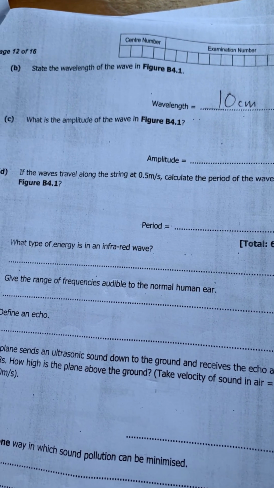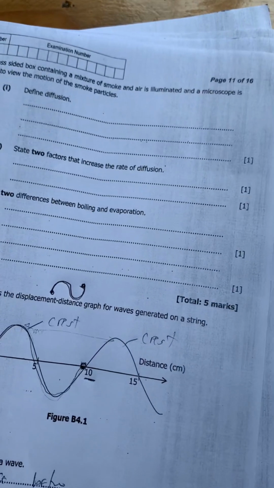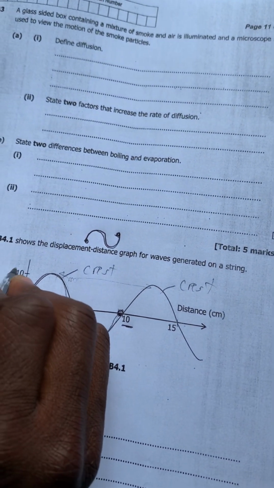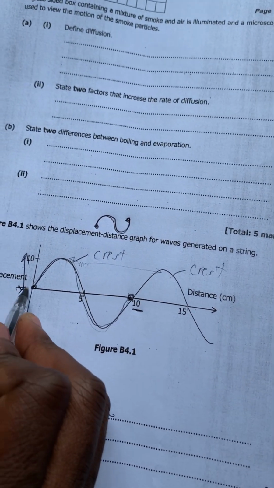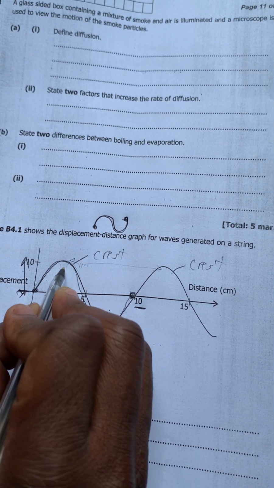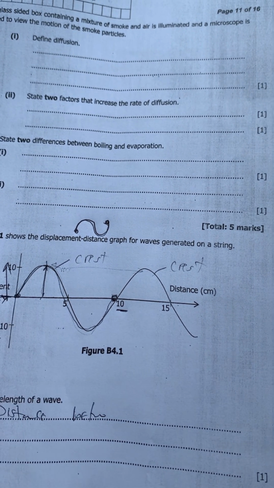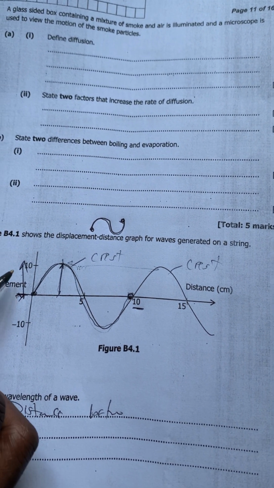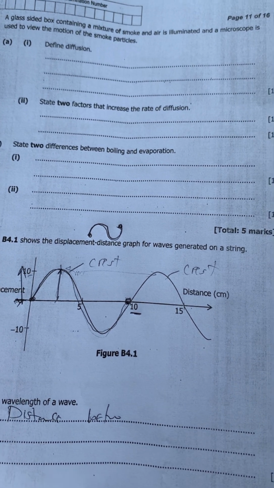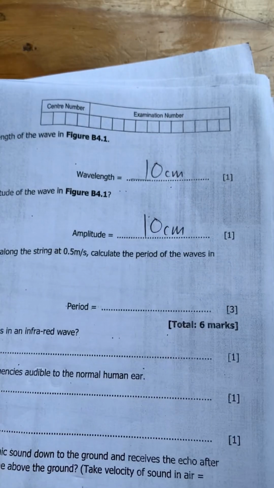What is the amplitude of the wave? The amplitude of the wave is known as the height of the wave. So from this point to this point, it is known as the amplitude. So from here to the height, this is what? 10. So the amplitude is also 10 centimeters here.